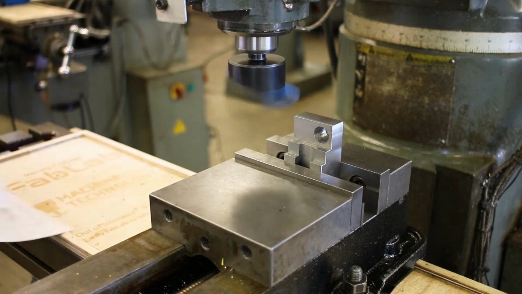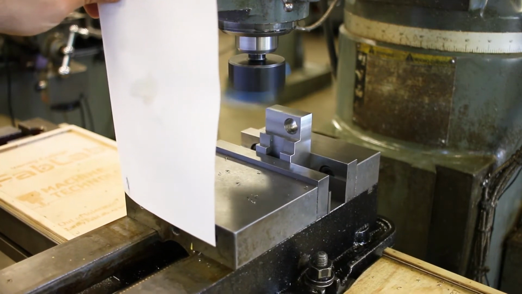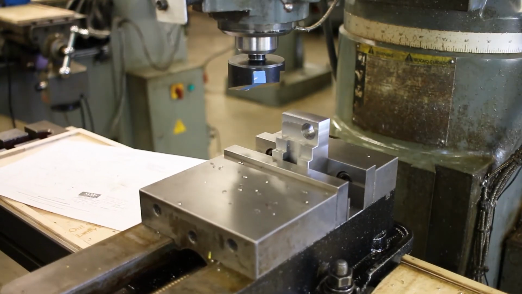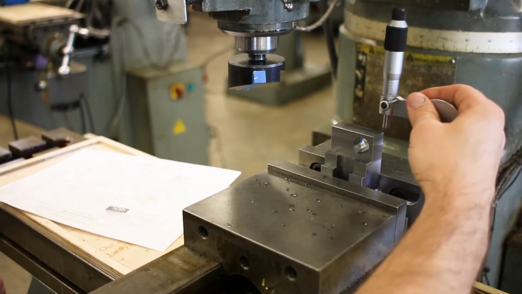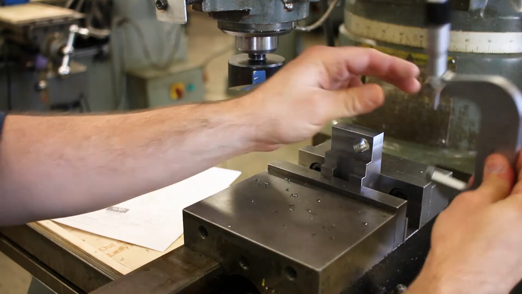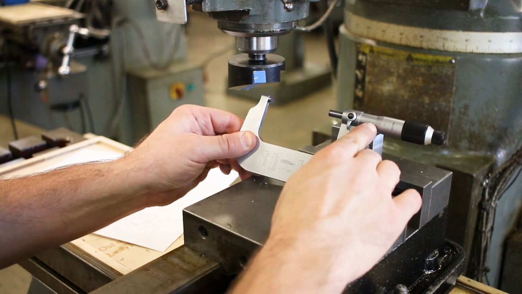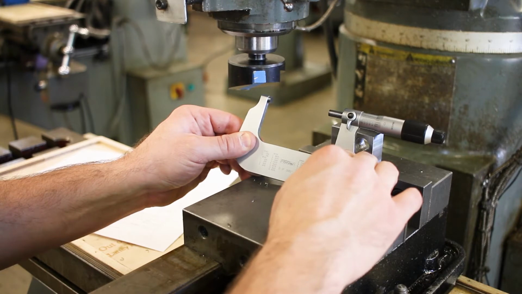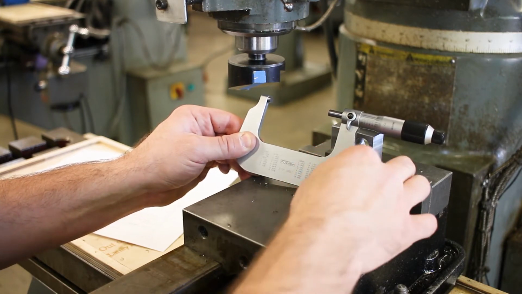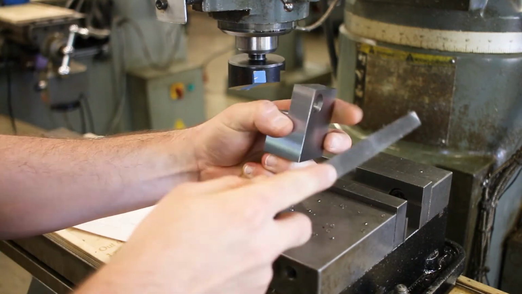That gets us to our total of 19. Let's take a final measurement. And that's telling me 2 inches, 500 thousandths and a half. So definitely within tolerance.